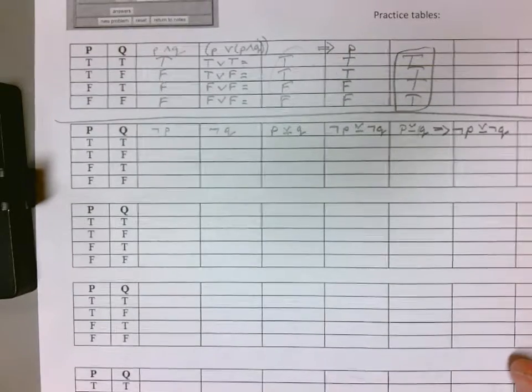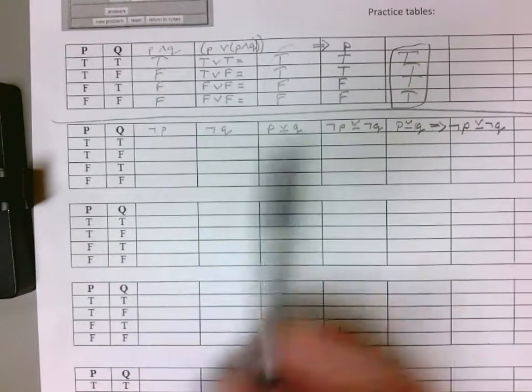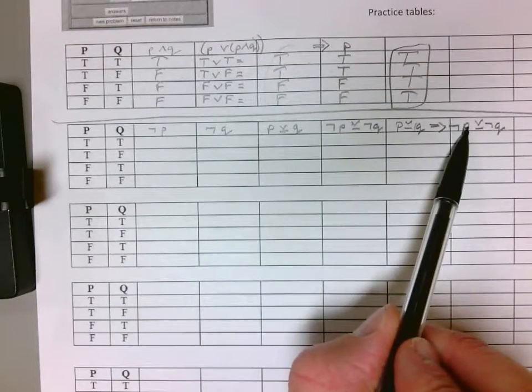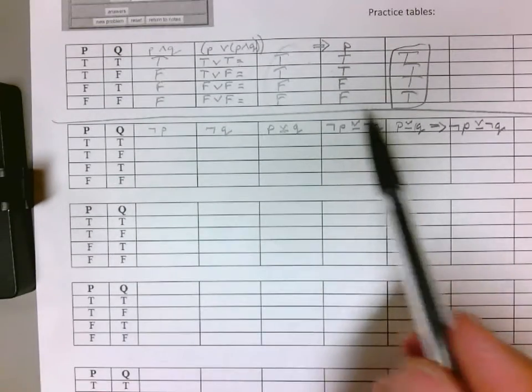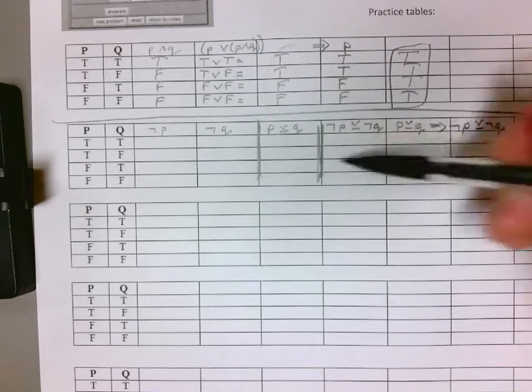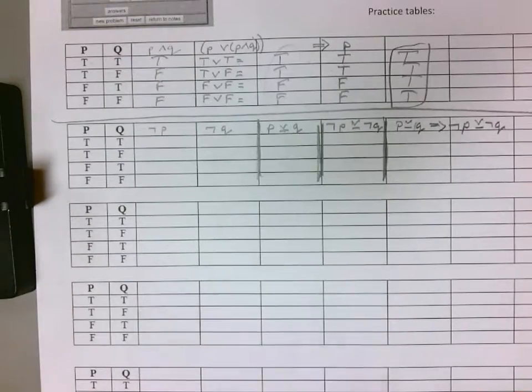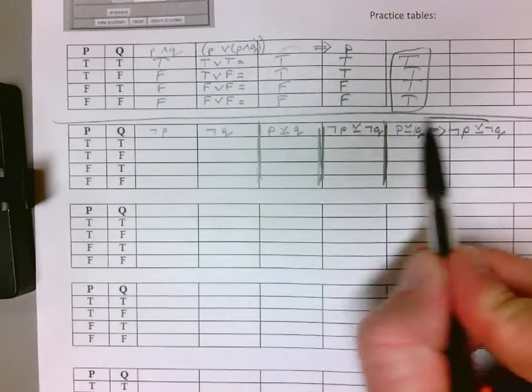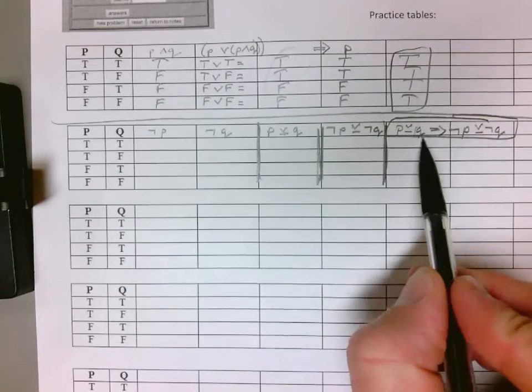The next one here is from an IB question where they had a truth table already set up and they're telling you the steps. So these columns were already filled in and there's some missing trues and falses in there, and you're going to fill in the blanks. Basically this is what you would do to answer this big question right here. You'd break it down into parts.